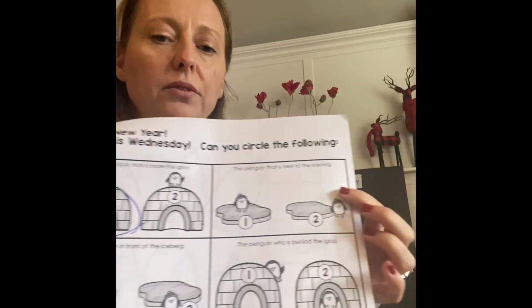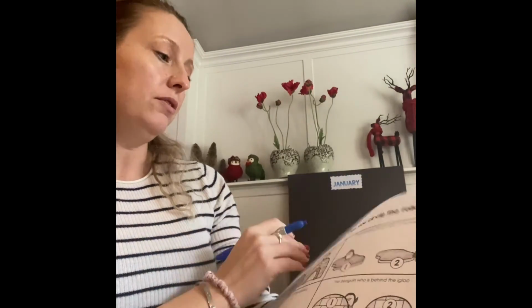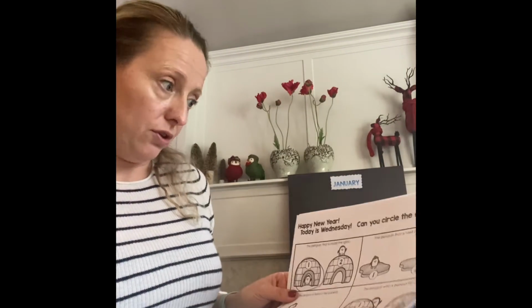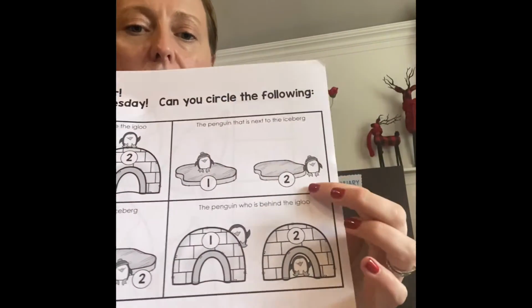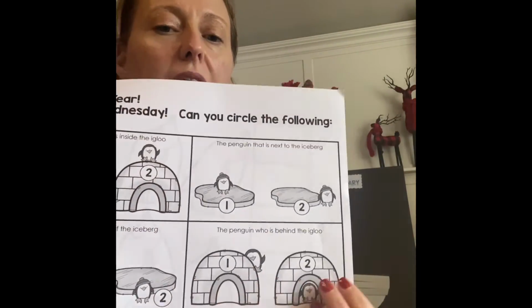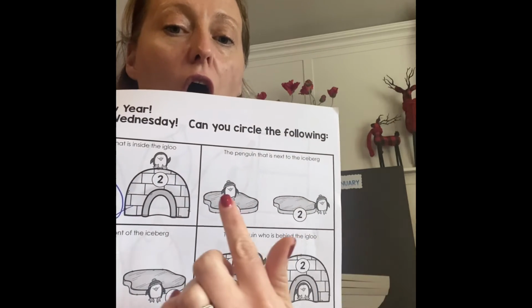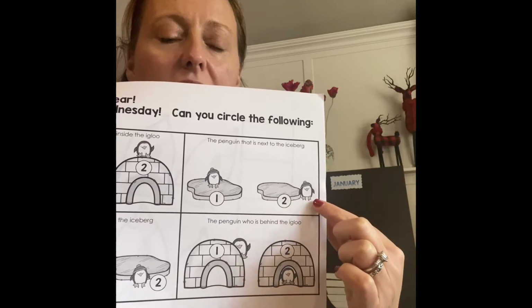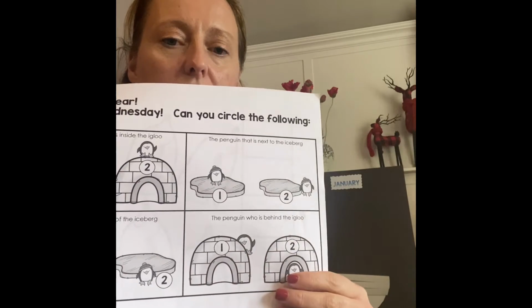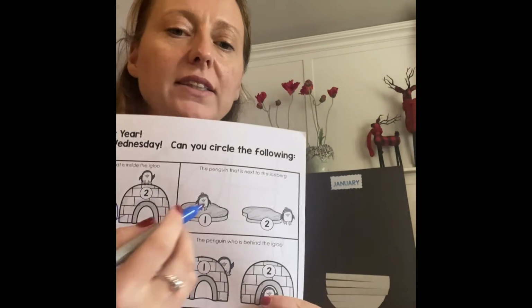Number 2 asks you to circle the penguin that is next to the iceberg. So we have a picture of a penguin on an iceberg and a picture of a penguin next to an iceberg. So you need to circle the one that's next to.